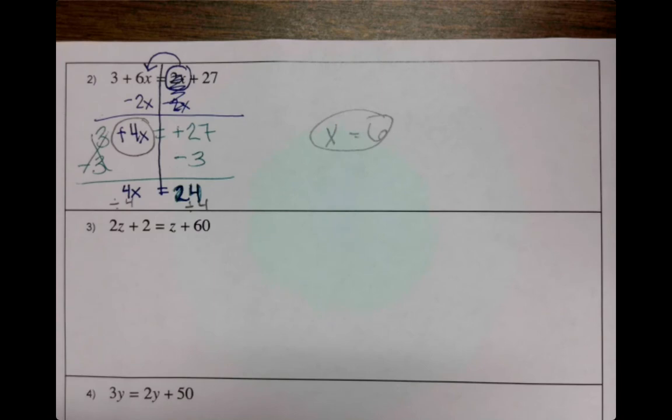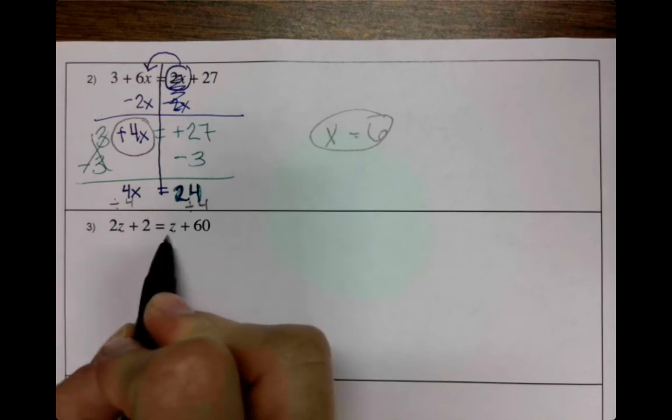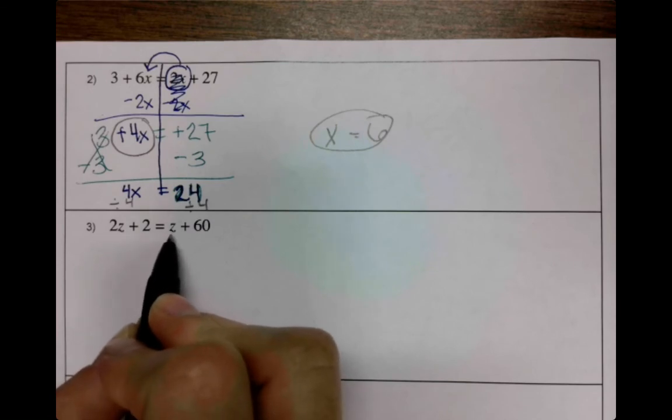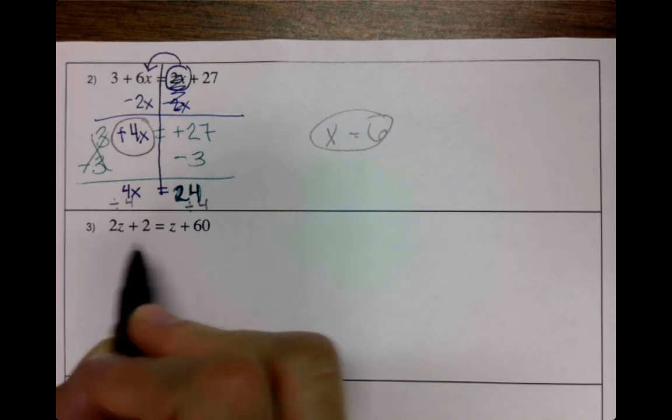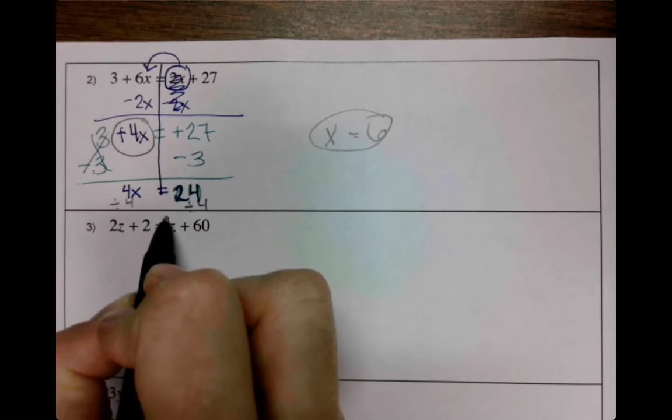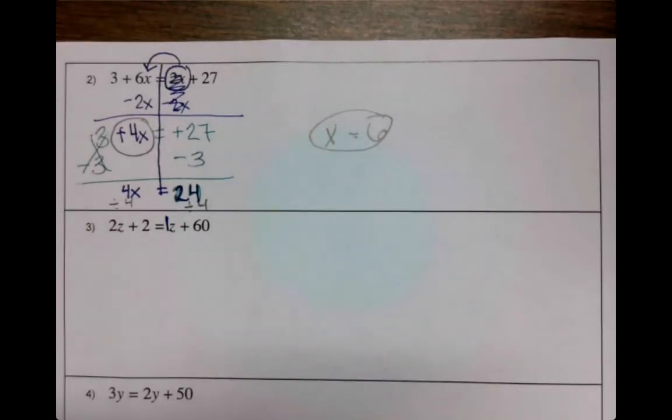Quick note though, before you do that, sorry. Some people are going to get confused with this. When you see this just as a plain letter, how many z's is this that you see? It's 1. Notice how this has a 2 on it, because that would technically be 2 z's. Since there's just 1 z that you see, it's just going to be a 1z. All right, pause the video and try to do that first step yourself.